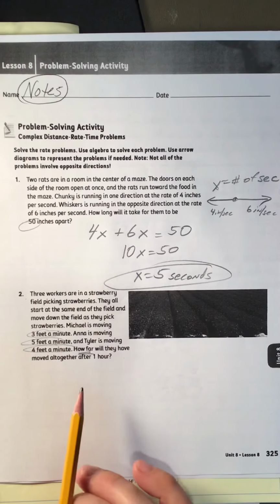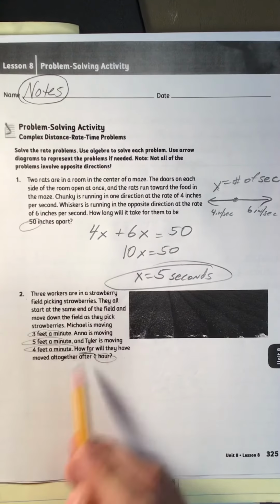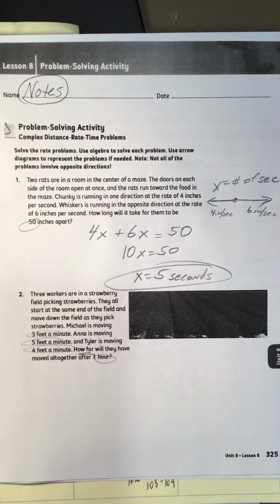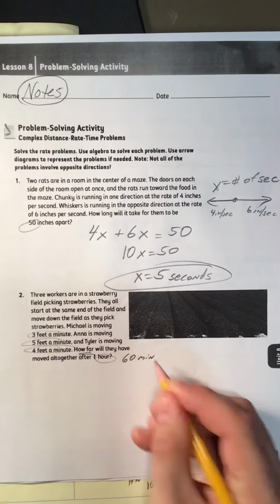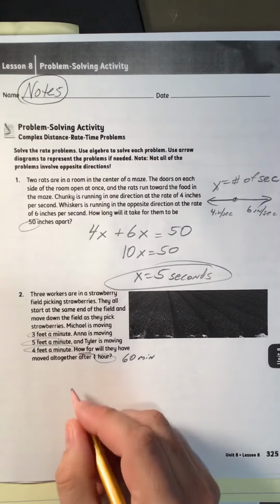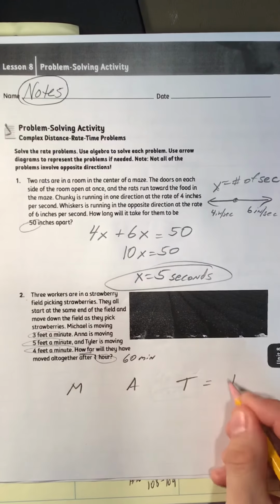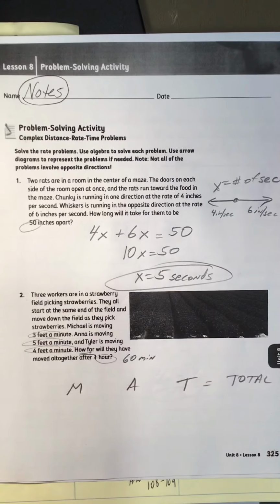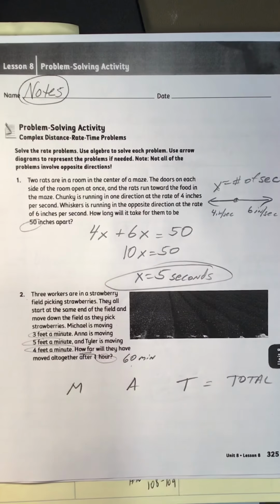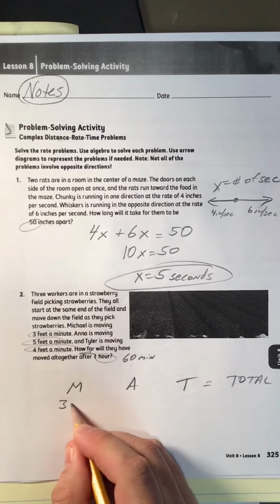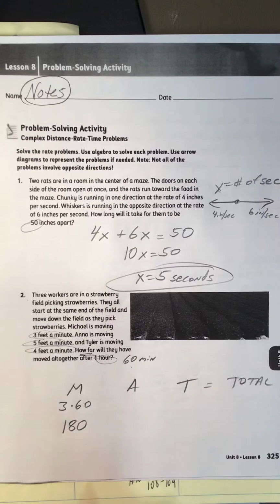Now here's the trick with this problem. These say 3 feet a minute, a minute, a minute. This is hours. So I got to figure out how many minutes an hour is. Okay, so I'm going to use 60 minutes. So I have Michael, Anna, Tyler, and then I'm going to get a total. So Michael's moving 3 feet a minute for 60 minutes. So 3 times 60, he moved 180 feet.